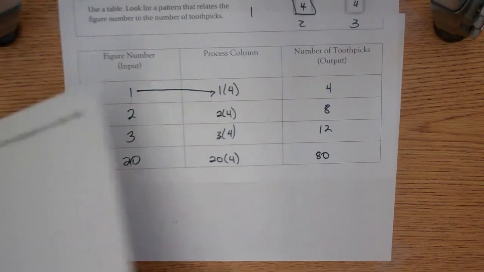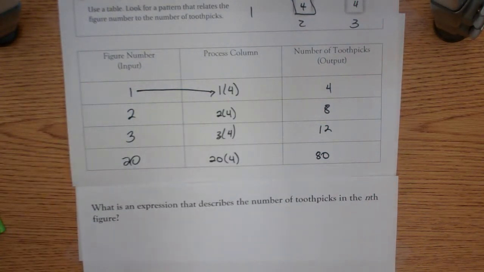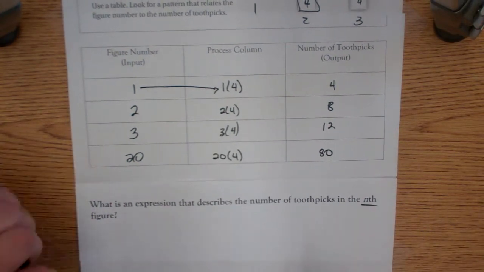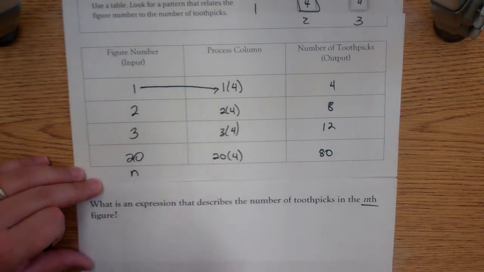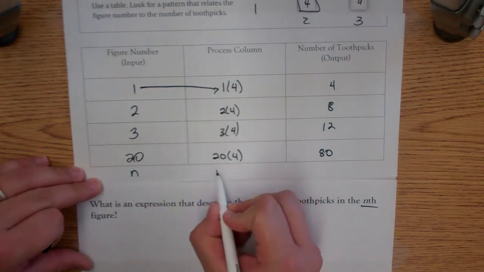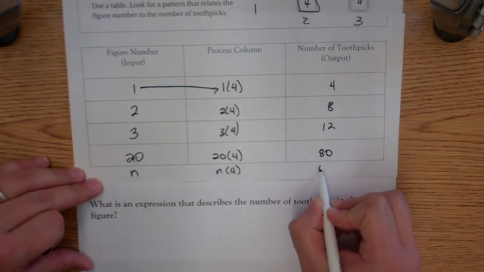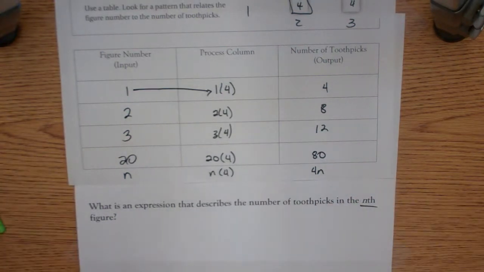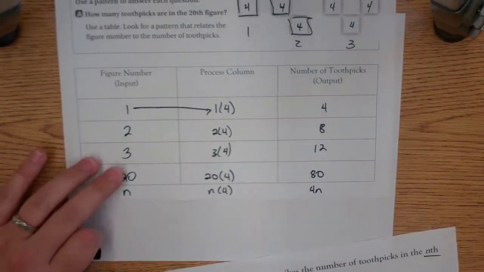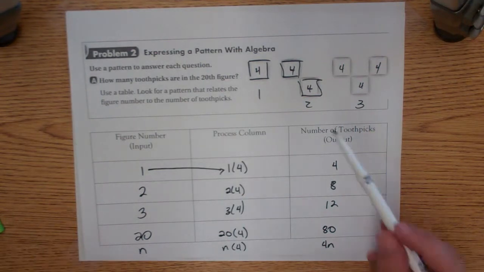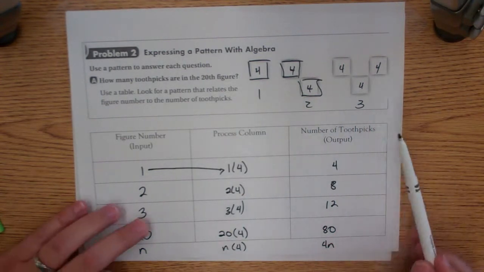All right, now let's take that one step further and say, what is an expression that describes the number of toothpicks in the nth figure? Well, if we added another column down here and did n, all we're going to do is take that n, write it here, multiply it by 4, and get 4n as our expression that describes this pattern. So 4 times n describes this pattern.